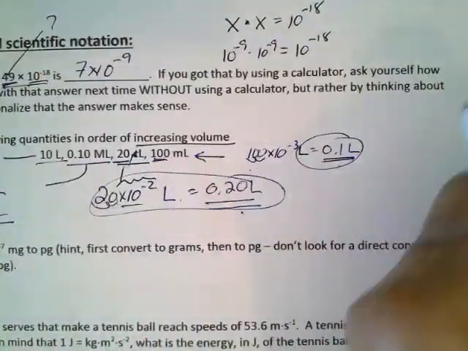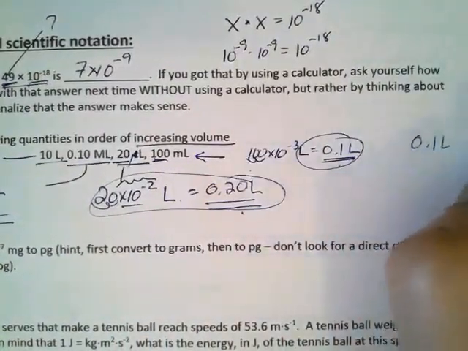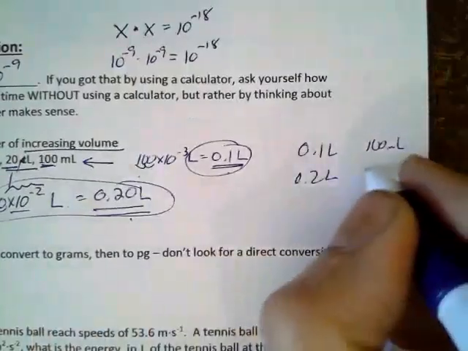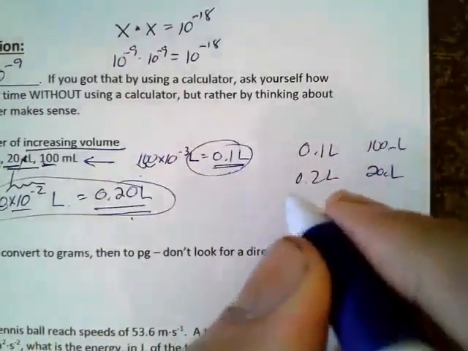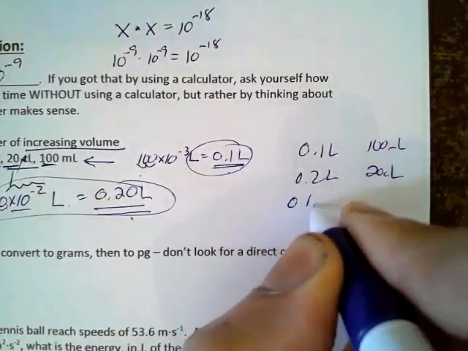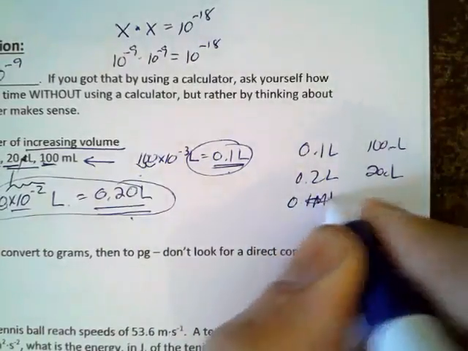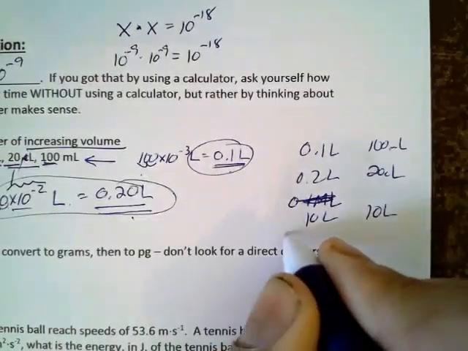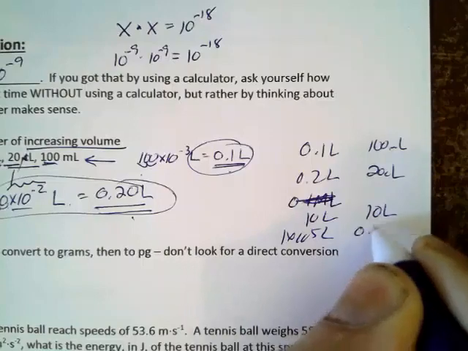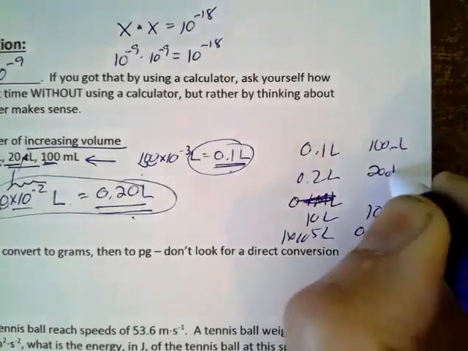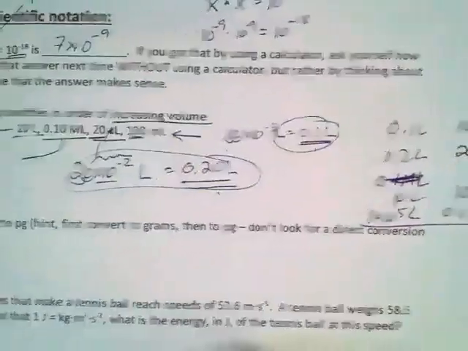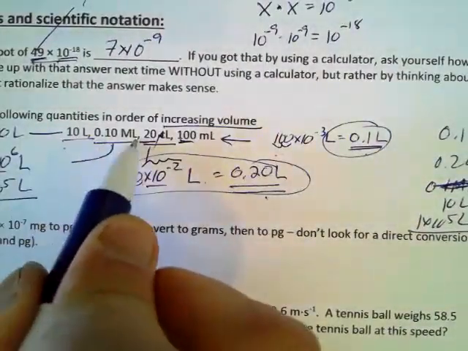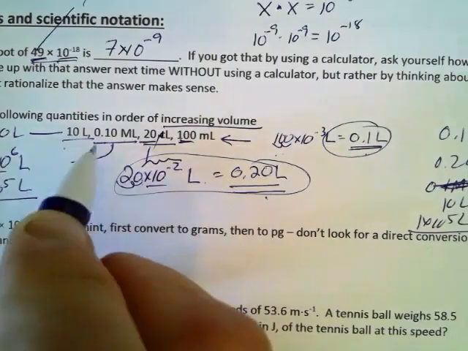So in ascending order of size, we'd have 0.1 liters, or the 100 milliliters, followed by 0.2 liters, which is the 20 centiliters, then 10 liters, and then 1 times 10 to the 5th liters, or the 0.1 megaliters, would be the largest. So here again, even though 0.1 is smaller than 10, 0.1 megaliters is a lot bigger than 10 liters.